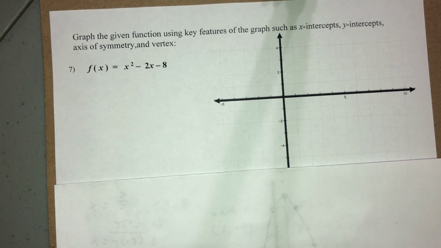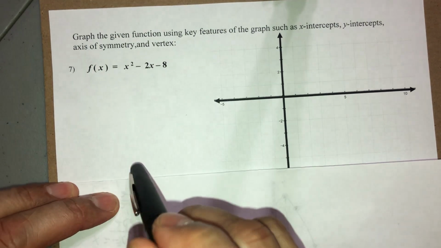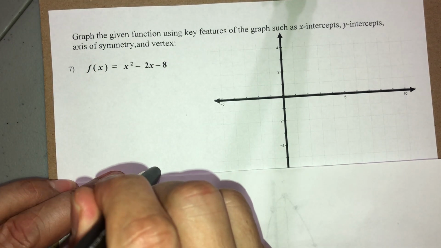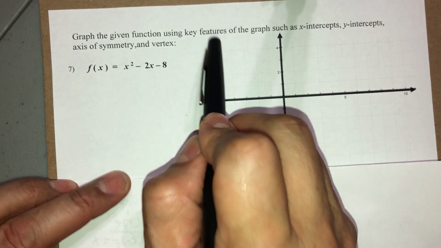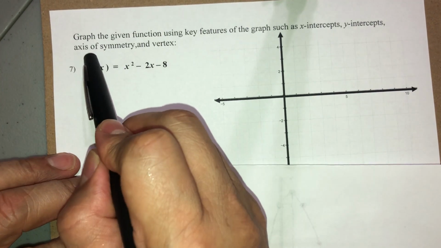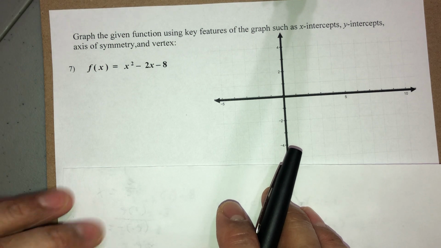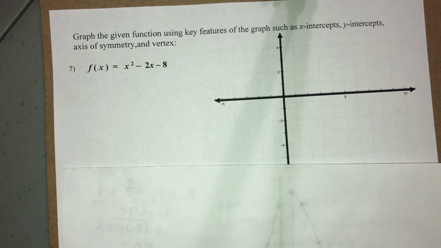Be very specific, because it's telling you right here: graph the function using key features of the graph, such as the x-intercept, the y-intercept, axis of symmetry, and vertex.